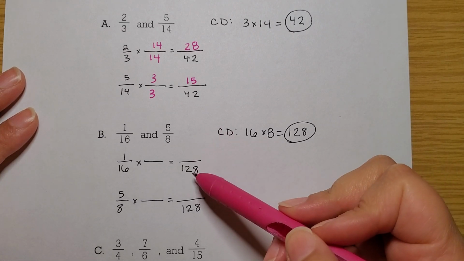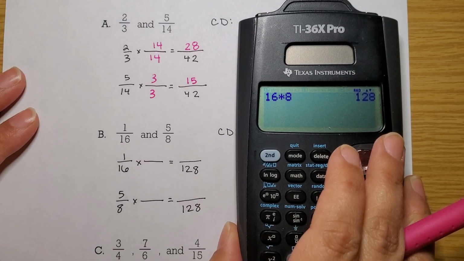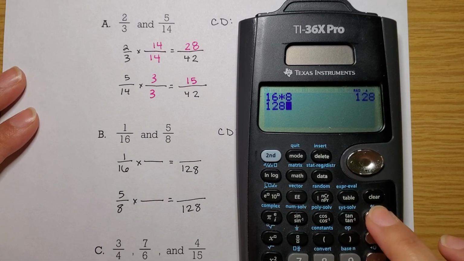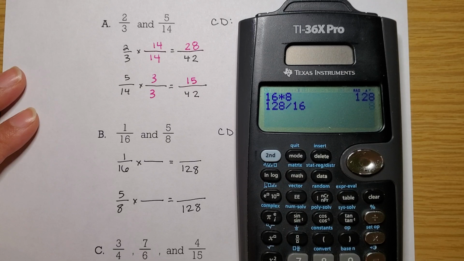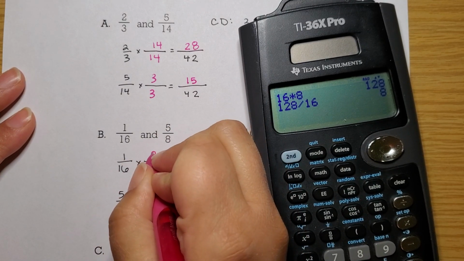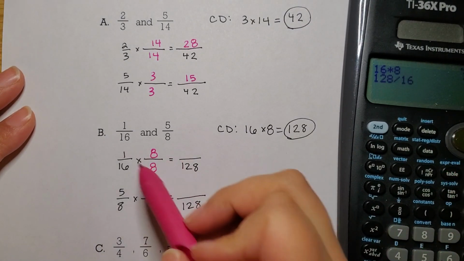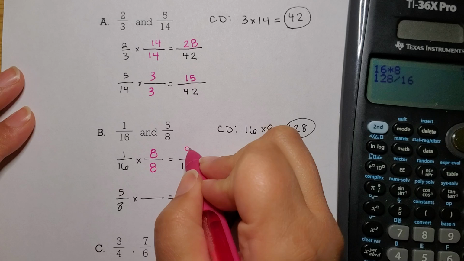Well, we're going to divide our desired denominator by the denominator we have. So 128 divided by 16 gives me 8. Whatever I put on bottom, I've also got to put on top. And this is easy. 1 times 8 is 8.